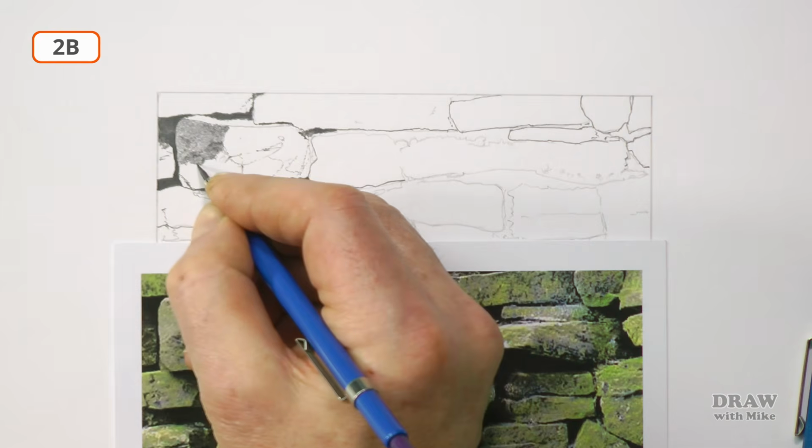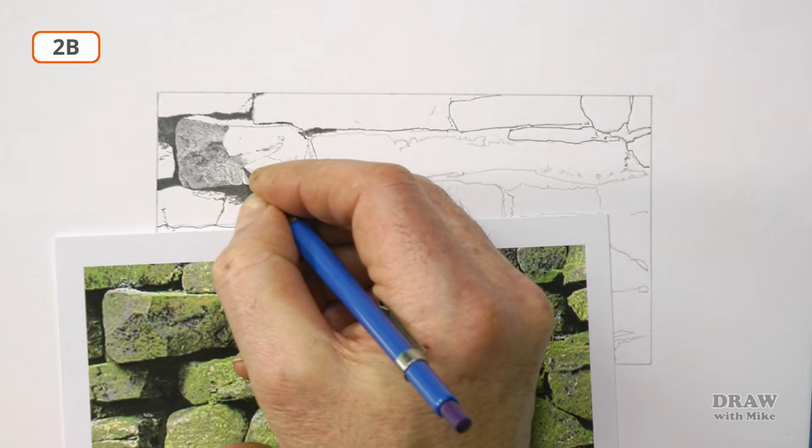This is not photorealism. Far from it. So don't watch videos like this and think, ah, that's how you draw rock. No, it isn't. This is how I'm drawing rock in this situation today.